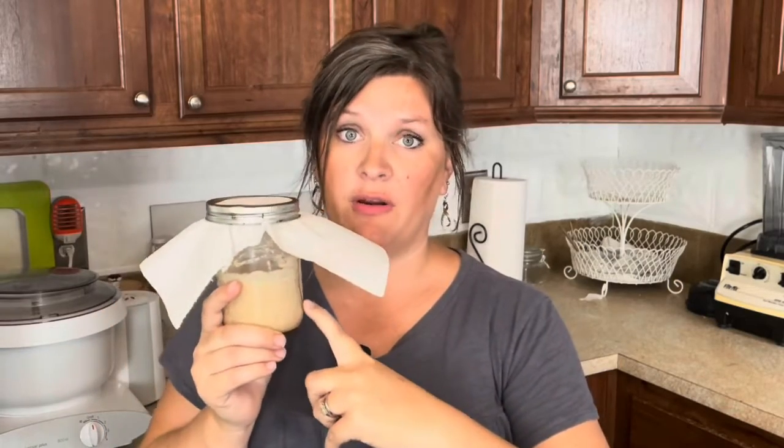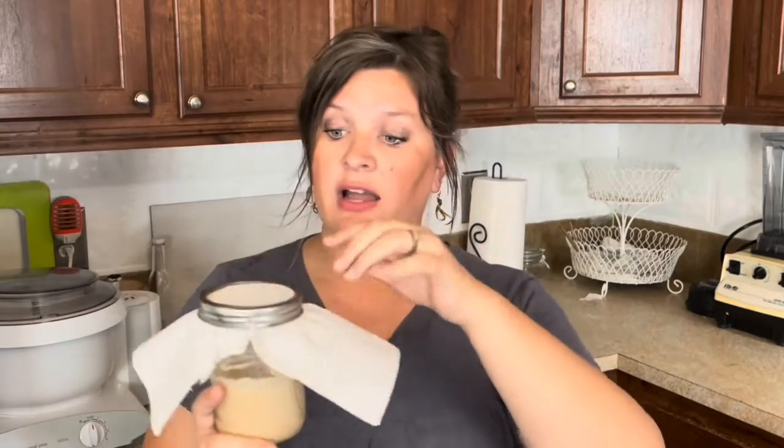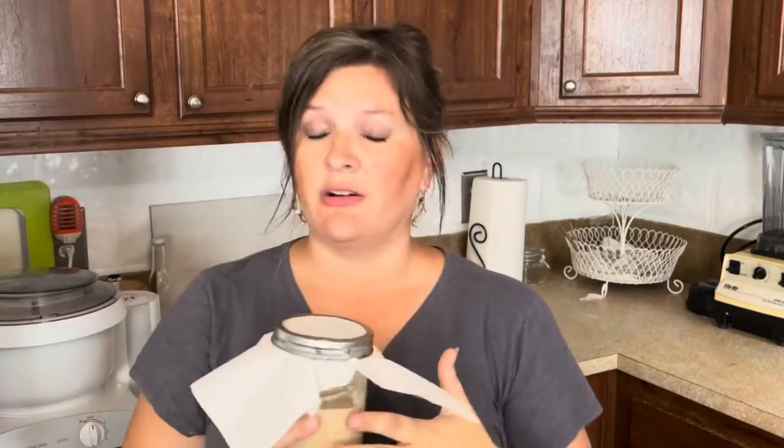Now, how I store it is when you're actively using it, I keep Herman out on my counter and I feed him every day. Whenever I don't need to use him for a while, I just put a regular lid on him and stick him in the fridge, and he just goes dormant.